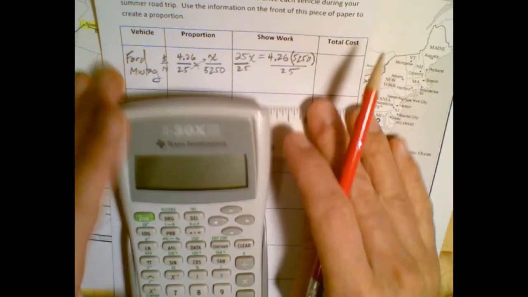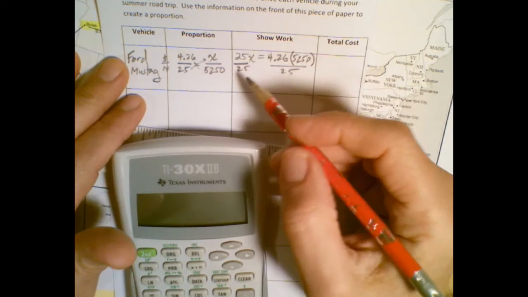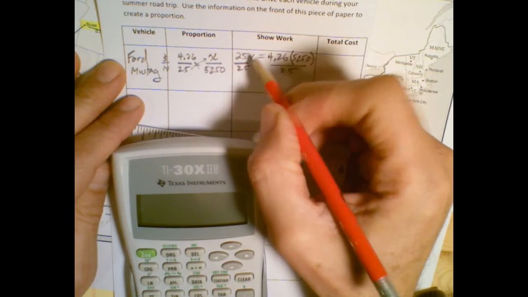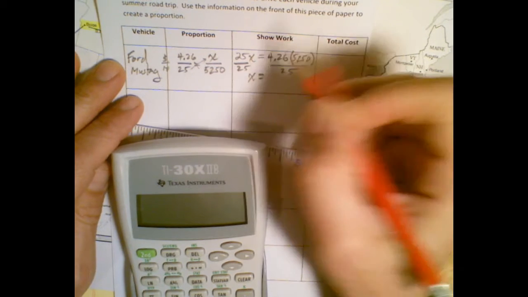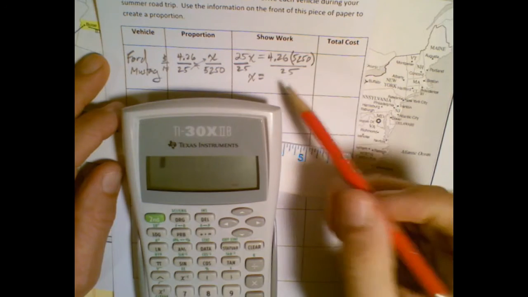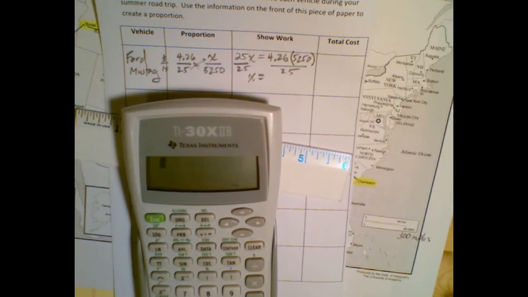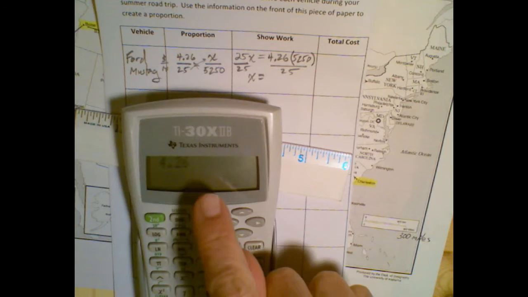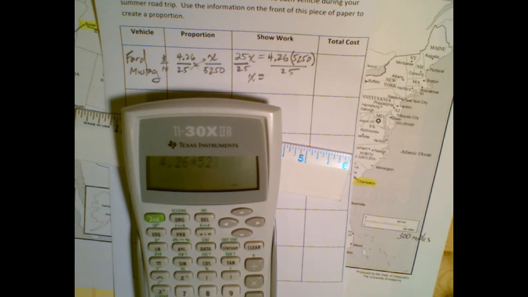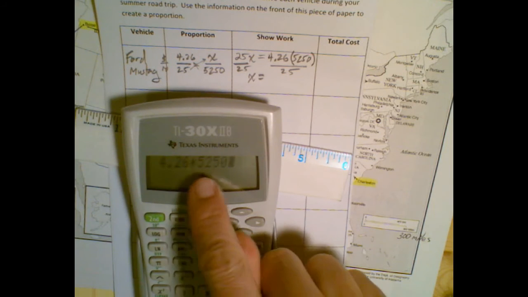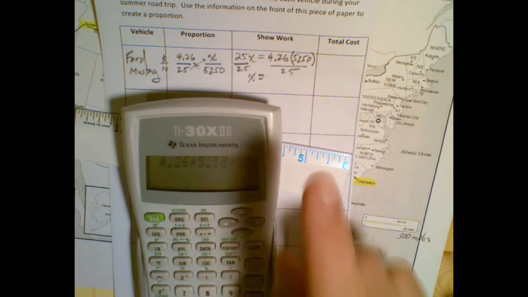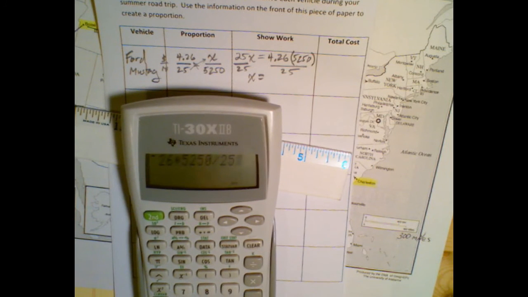So what do I have? On the left side of my equal sign, 25 divided by 25 is 1. Keep my equal signs lined up, and so I'm left with the x. On the right side, I have to plug in this. So I have 4.26 times 5,250 divided by 25.